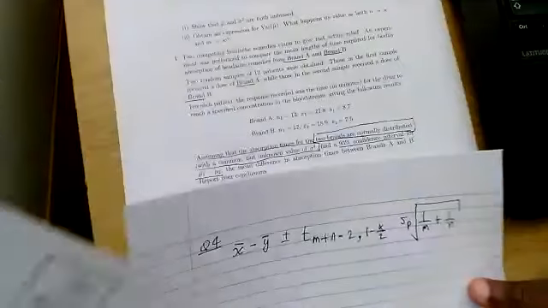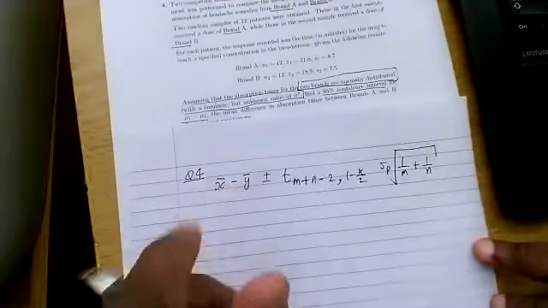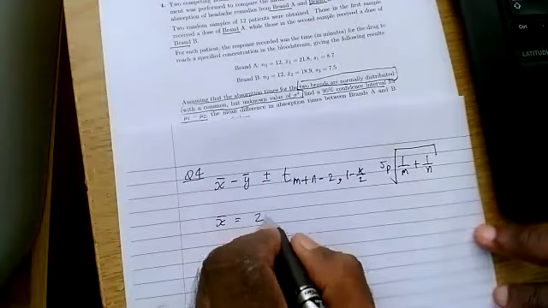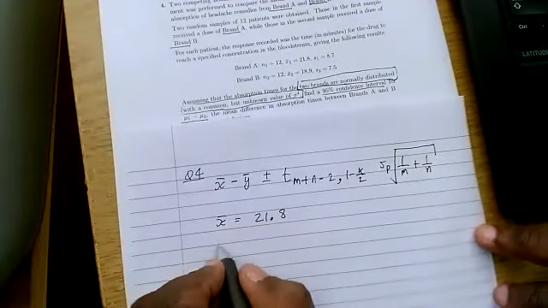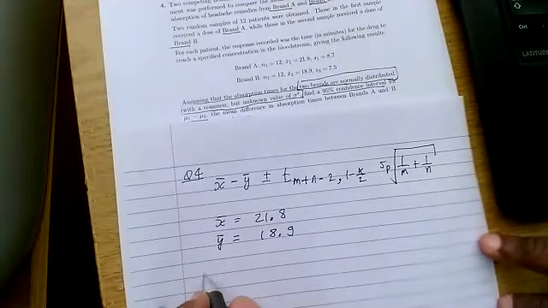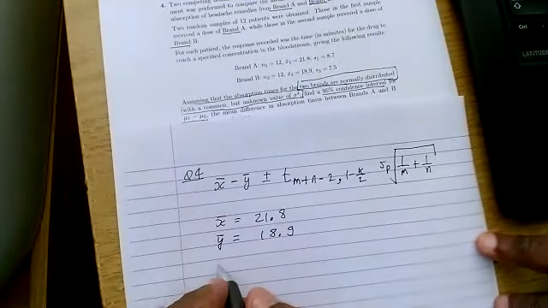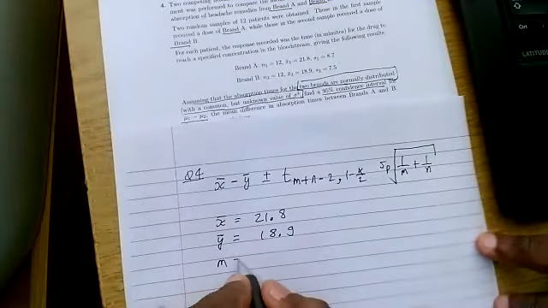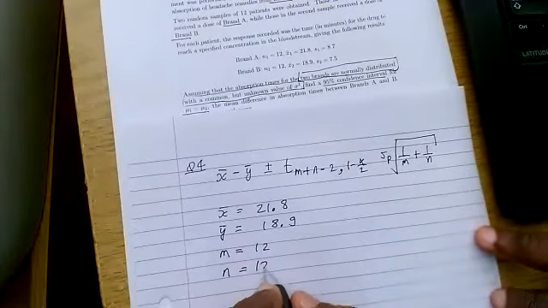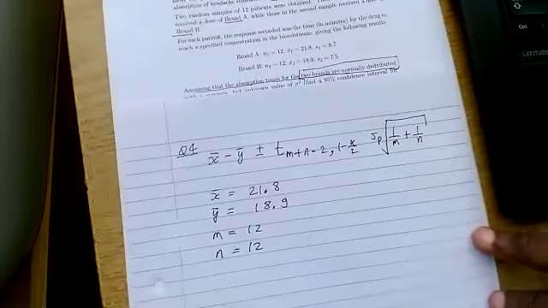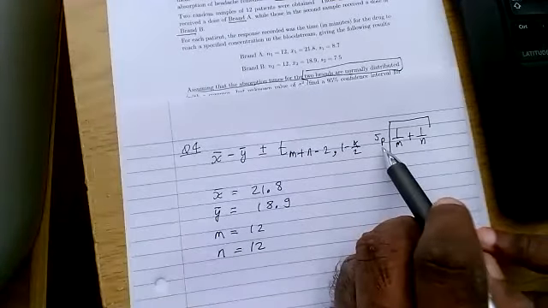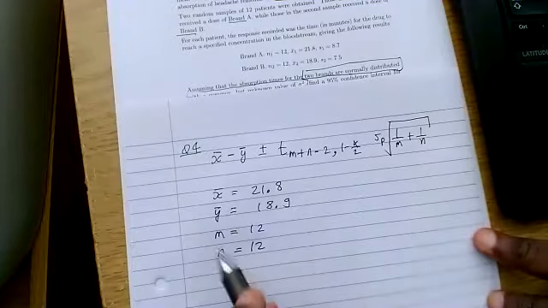Okay. Right. Now let's see what we are given. Okay, x bar is given to us as 21.8, right? And y bar is given to us as 18.9. And m is given to us as 12, and n is also 12, right? Now we need to work out sp squared. Remember, SP is the sample standard deviation, right? We need to work out SP squared.